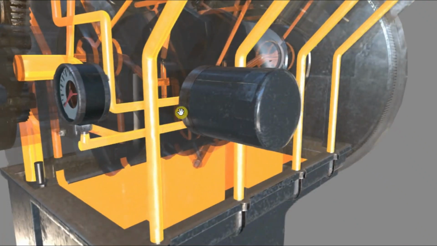We have an oil filter that is represented by this filter strapped onto the side of the engine, and that will filter out any impurities that are within the oil. Bits of metal, bits of sand, bits of dirt, anything that might be in the oil that we don't really want to be circulating around the engine.